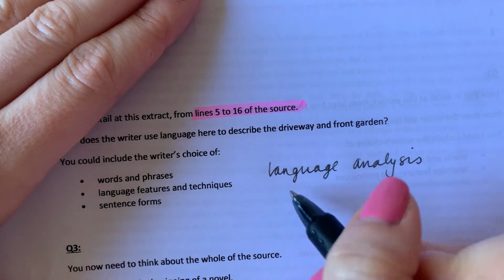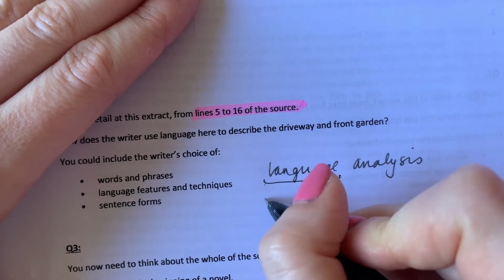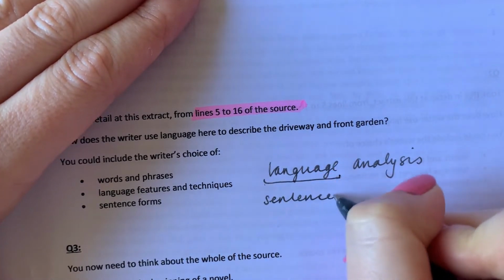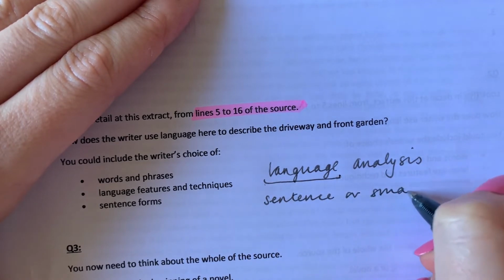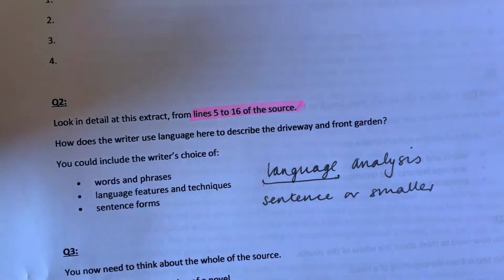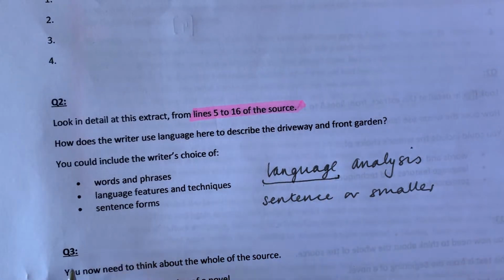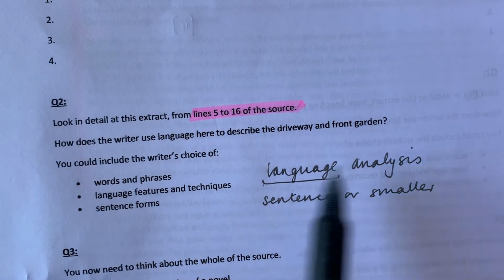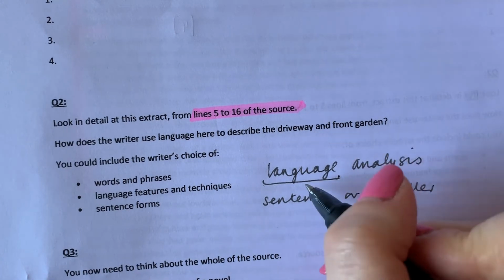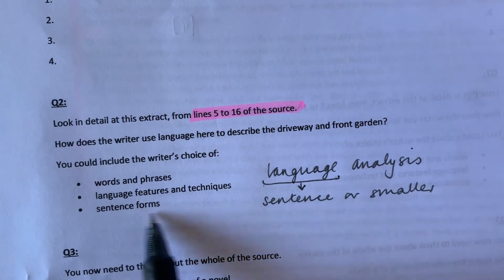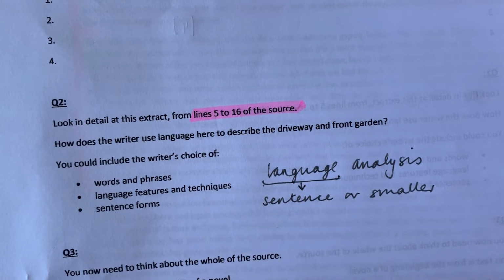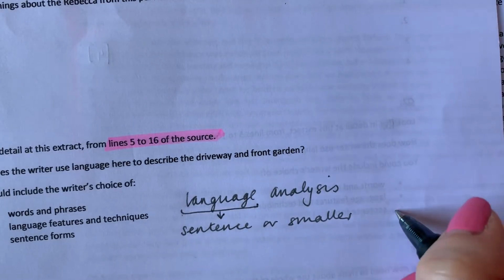And language analysis, to make it a language term, it's got to be a sentence or smaller. Remember that, because when we come on to question 3, our structural features question, this actually links into it. So language is a sentence or smaller. Although they call it sentence forms, you might sometimes call it, with your teacher, sentence structure. And so that feels like it should be in question 3. It's not. It can actually sit in question 2, because if it's a sentence or smaller, it's a language feature. Now this question is worth 8 marks.